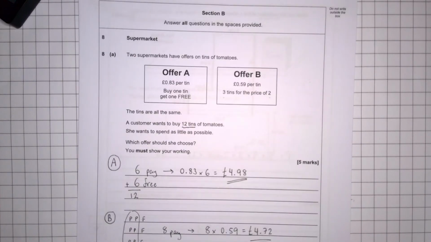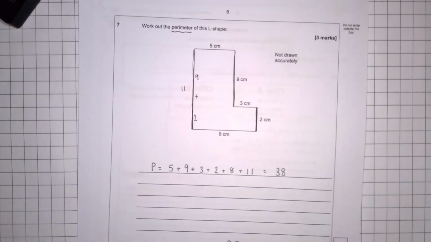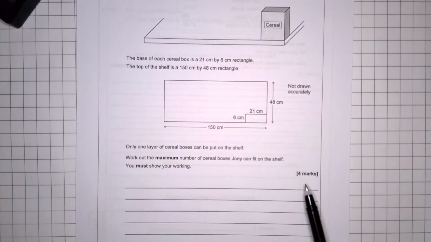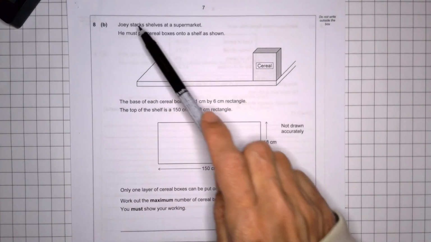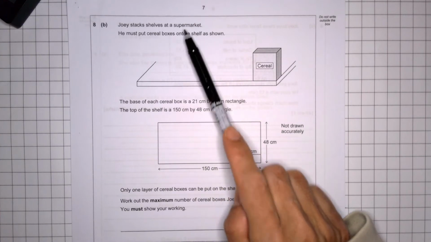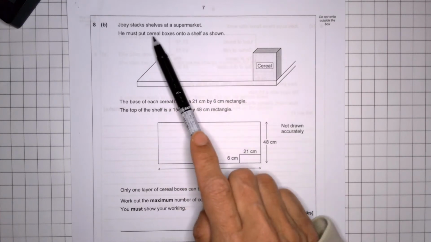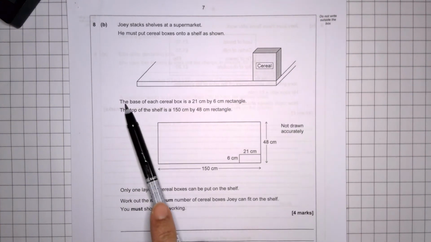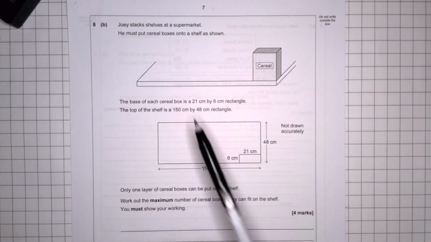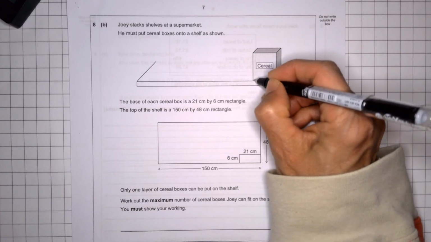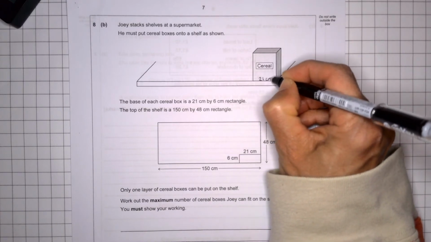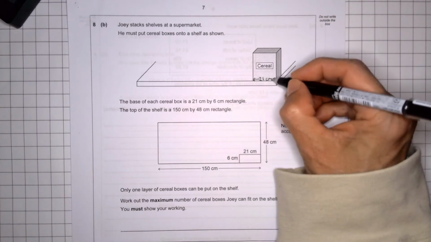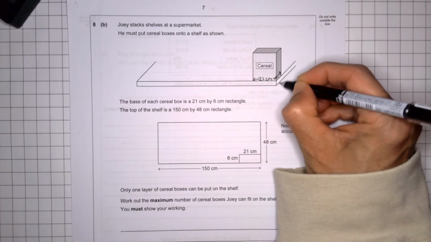Let's move to part B. Part B is again quite a long one, 4 marks. And they tell us that Joe stacks the shelves in the supermarket. So this is a shelf, and he's putting cereal boxes, as you can see in the picture, on the shelf. The base of each cereal box is 21 centimeters. So in other words, this distance here, 21 centimeters from that side to that side. And it's 6 centimeters in this direction here.